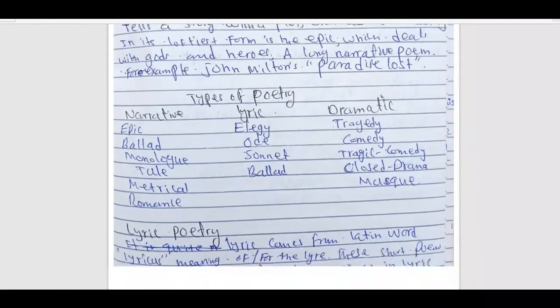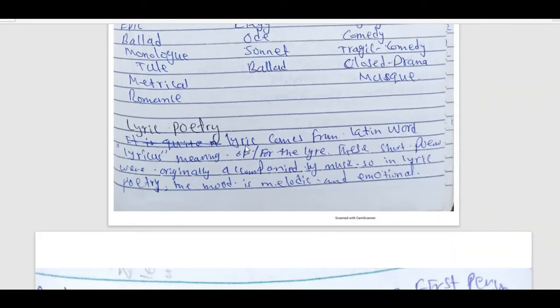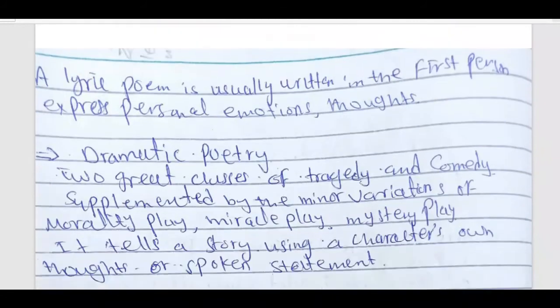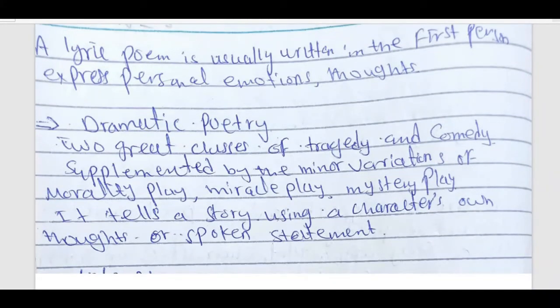And then comes the lyrical poetry. Lyric comes from the Latin word lyricus, which means something melodious, or for the lyre. These are short poems that were originally accompanied by music. Musical, melodious, emotional, as I already said. A lyrical poem is usually written in the first person and it expresses personal emotions and thoughts. And then dramatic poetry, two great classes of tragedy and comedy are there. They come under play parts, tragedy, comedy, and are supplemented by the minor varieties of morality plays, miracle plays, mystery plays, and it tells a story using characters' own thoughts or spoken statements.